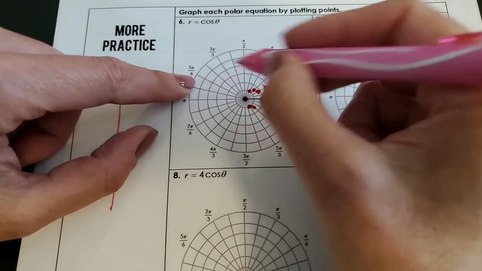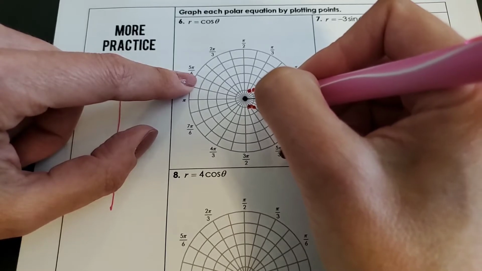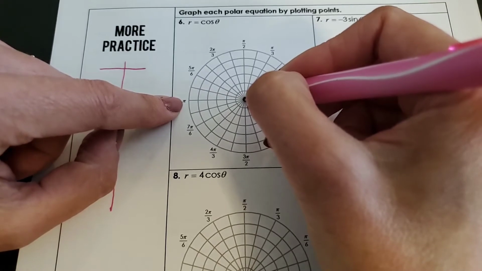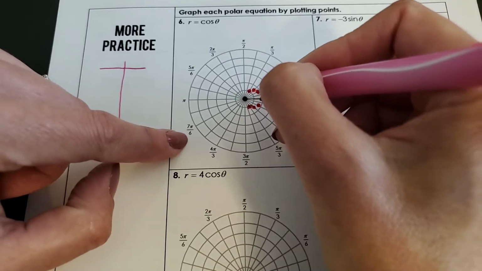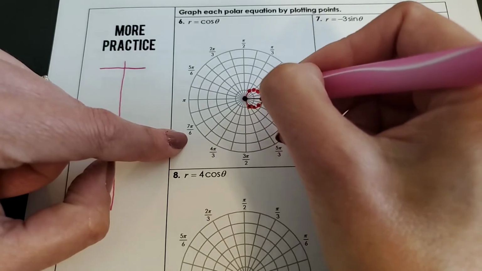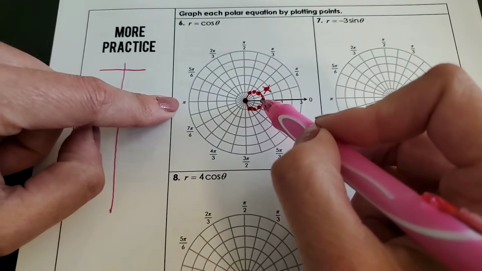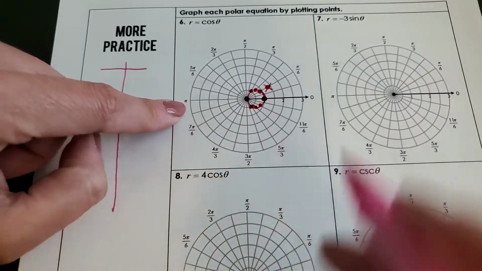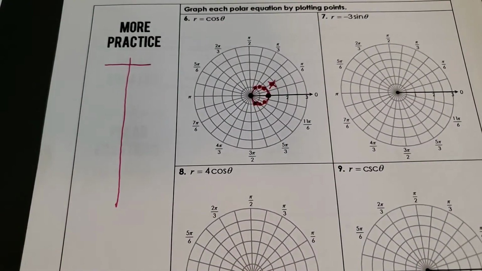And at 5 pi over 6, the cosine is negative root 3 over 2, negative 0.866. And the cosine at pi is negative 1, so I'm going to go backwards 1. And you'll notice here that I begin to repeat then again. So we go around. It only takes one time to go around, only from 0 to pi. And so then from pi to 2 pi would be the second time around with those negative values.